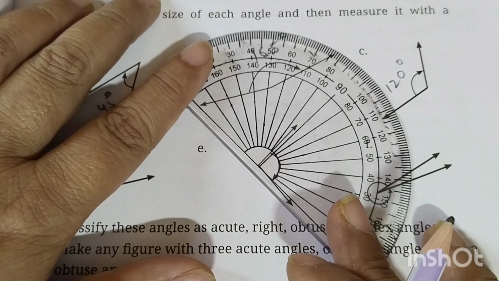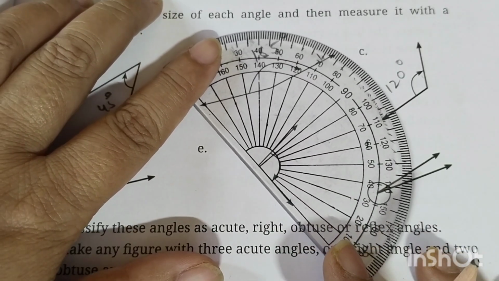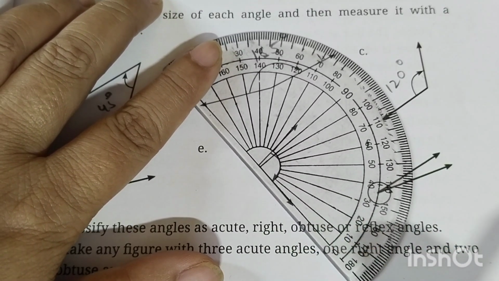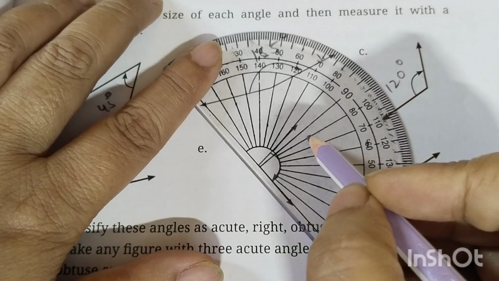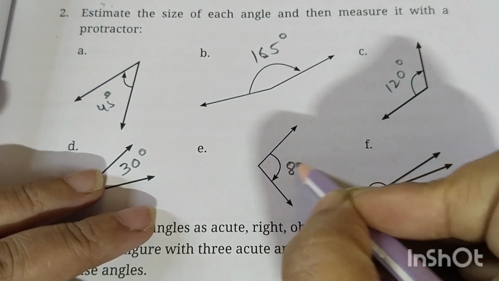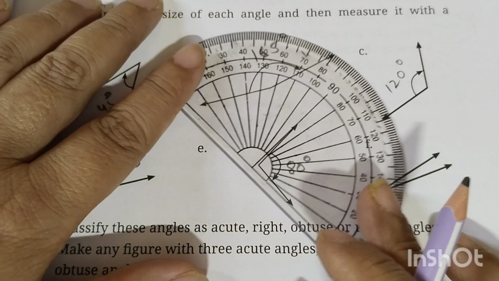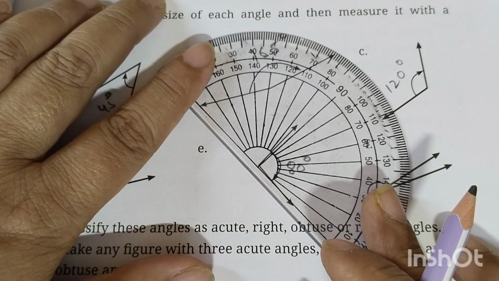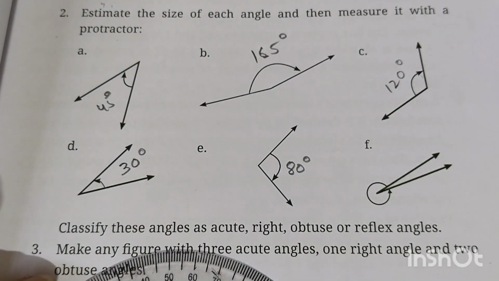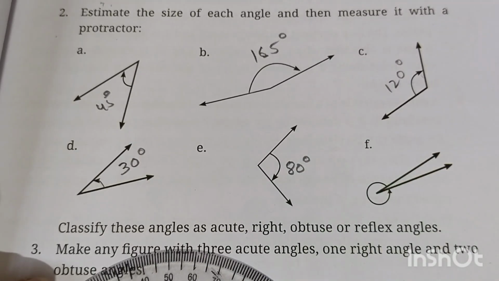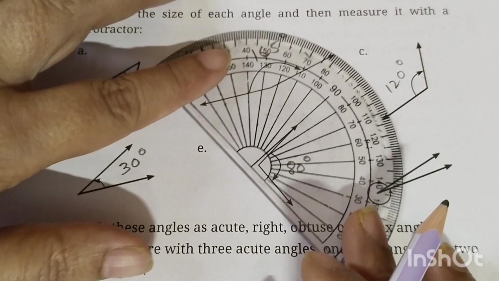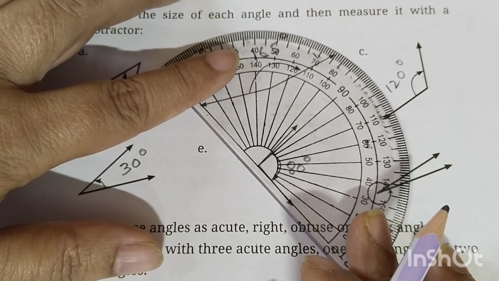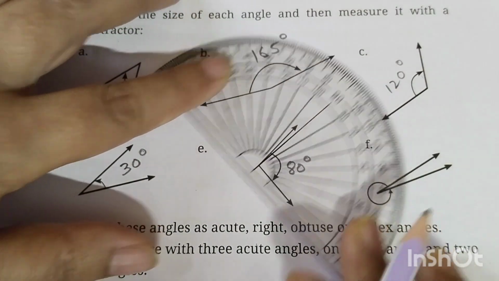This is a right angle. No, it is of 80-degree. Sorry, 85. Not of 80-degree. It is of 85-degree.